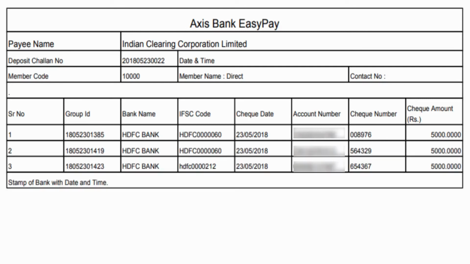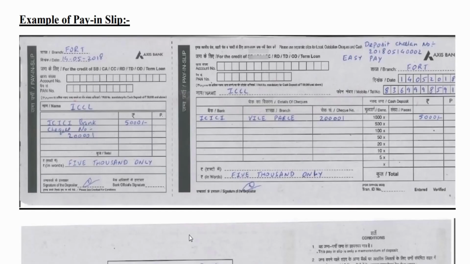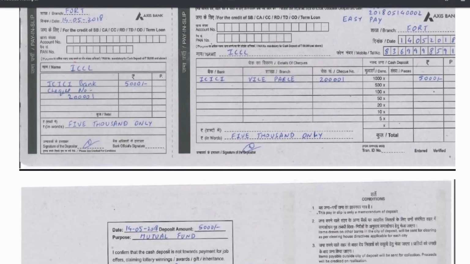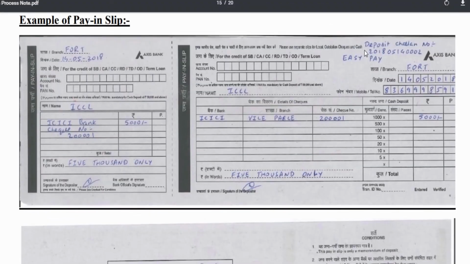This is the deposit challan slip that you would need to fill. You need to mention the deposit challan number, mention easy pay and fill up all the details. You would need to fill up details for each check separately.